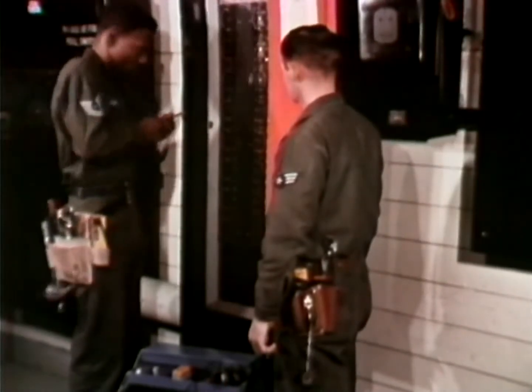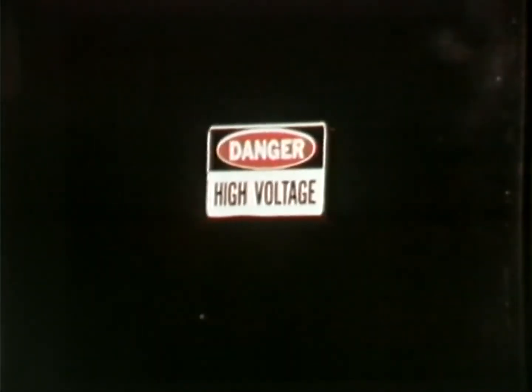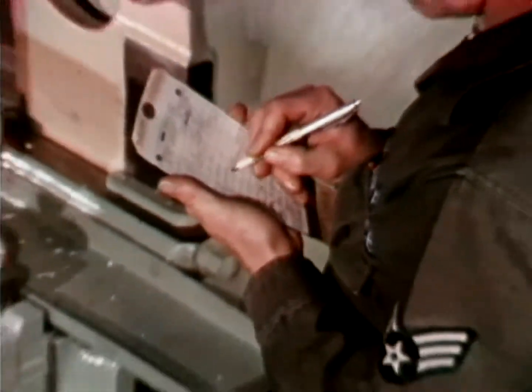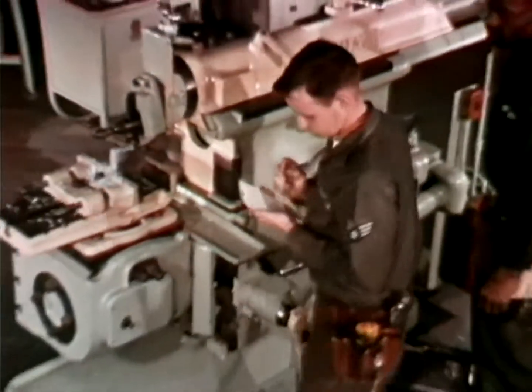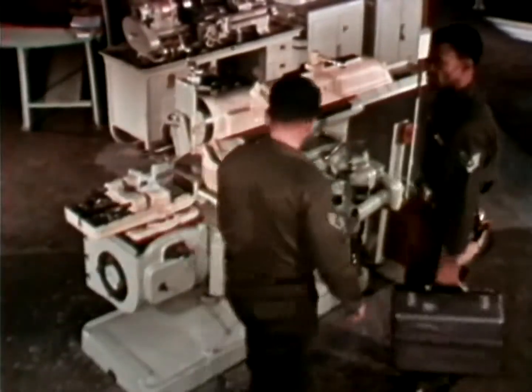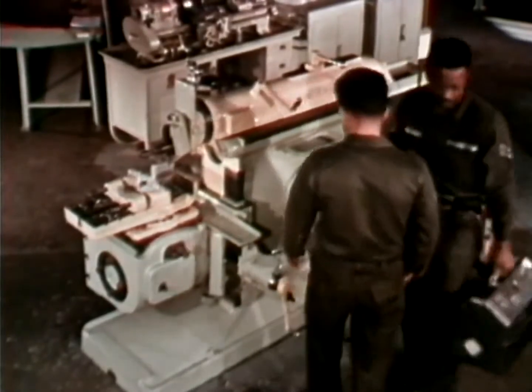If you master this planned, logical approach to troubleshooting electric circuits, you will prevent damage to equipment, save unnecessary labor, and prevent the loss of man-hours important to the missions of the United States Air Force.